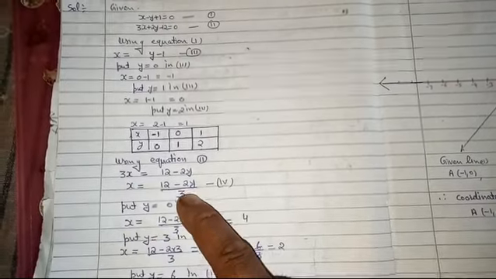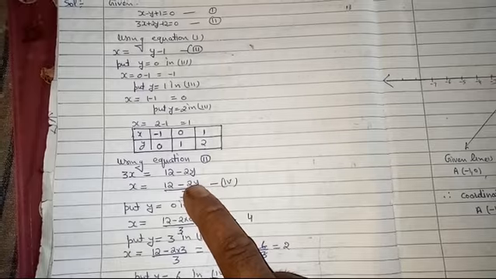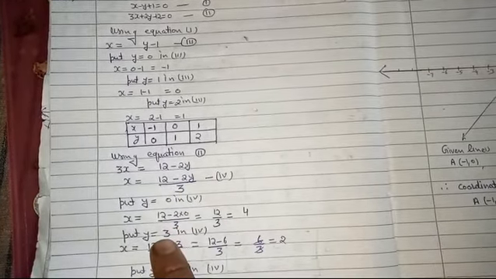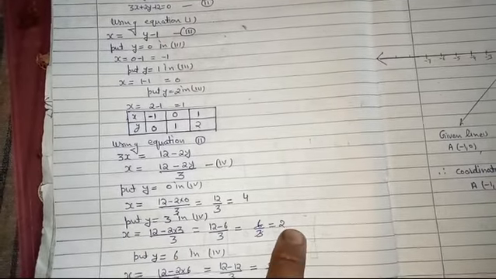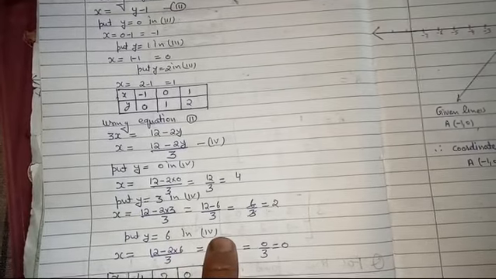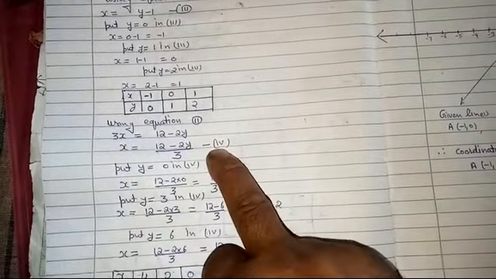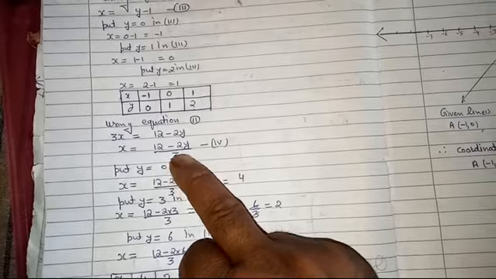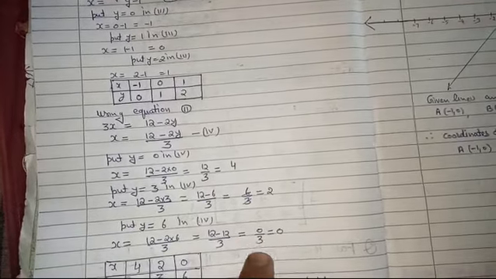So to remove the decimal values, as I know that 12 minus 6 is 6, which is divisible by 3, that's why I'm taking here the value of y is equal to 3. So x is equal to 12 minus 6 upon 3, is equal to 6 upon 3, is equal to 2. Now another value, we put y is equal to 6 in this equation, then it is 12 minus 2 into 6 upon 3, that means 12 minus 12 upon 3, is equal to 12 minus 12 is 0, 0 upon 3 is 0.